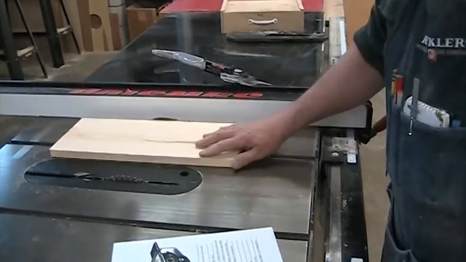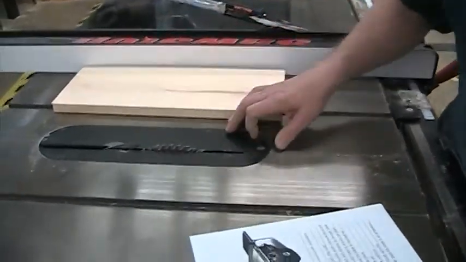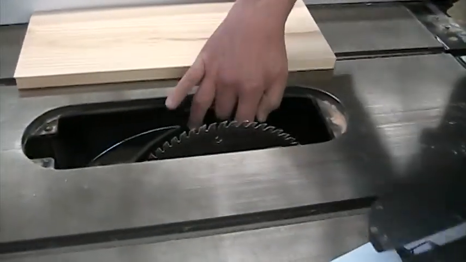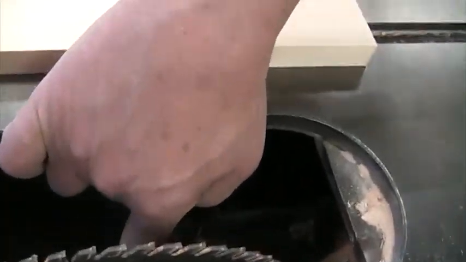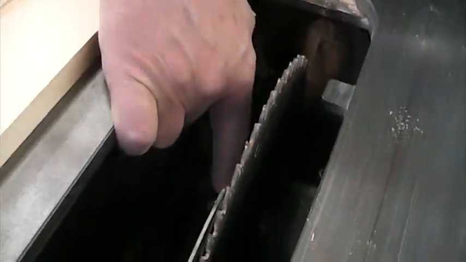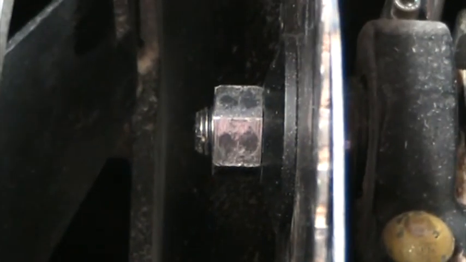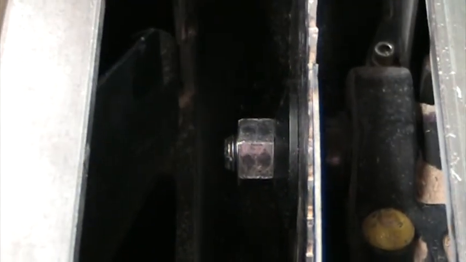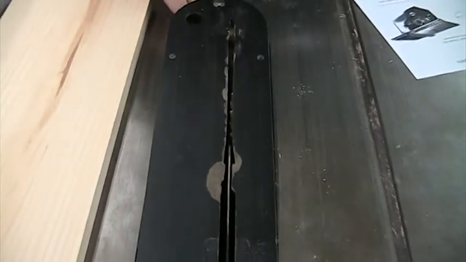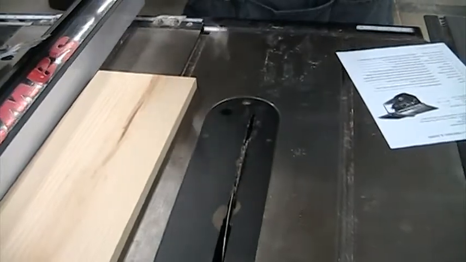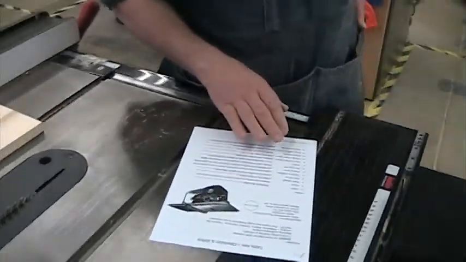Okay, so we talked about a few things here. I should have mentioned while I had this open, this threaded shaft that we put the blade on is called the arbor. You want to know the diameter of your arbor, because whenever you buy a blade, you want to buy a blade that has the right size arbor hole in it. We have a 5/8 arbor on this saw, so when I buy blades, I always make sure that I have a 5/8 arbor hole on the blade. That's a pretty common size, but you should know that on your own saw.